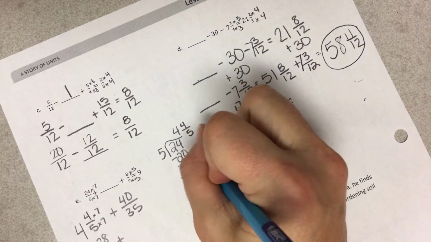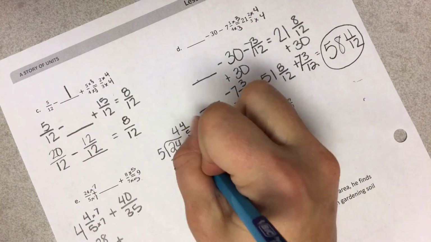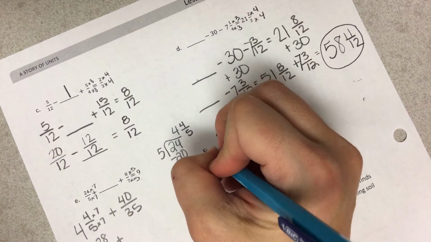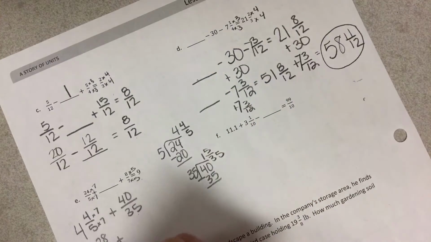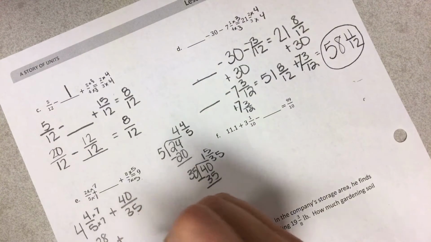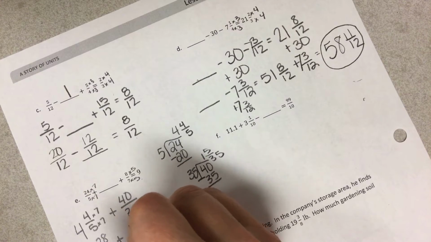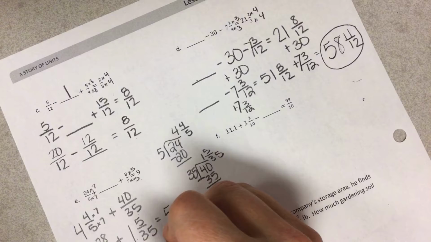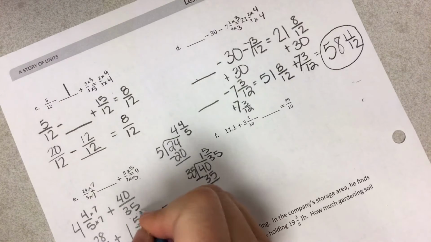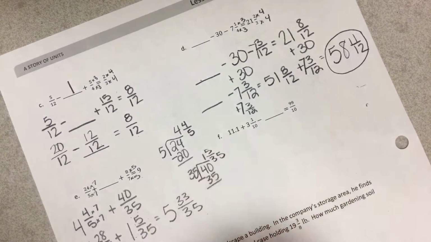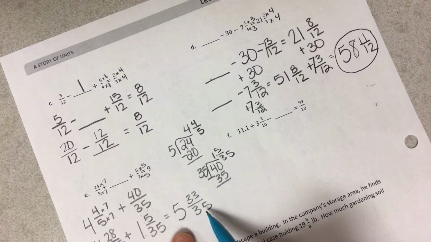So I'm going to get 4 and 28/35 plus, and I'm going to go ahead and convert that: 40 divided by 35 goes in one time, minus 35 is 5/35. I'm going to add 28 plus 1 and 5/35, which equals 4 plus 1 is 5, and 28, 33/35. So these two together make 5 and 33/35.